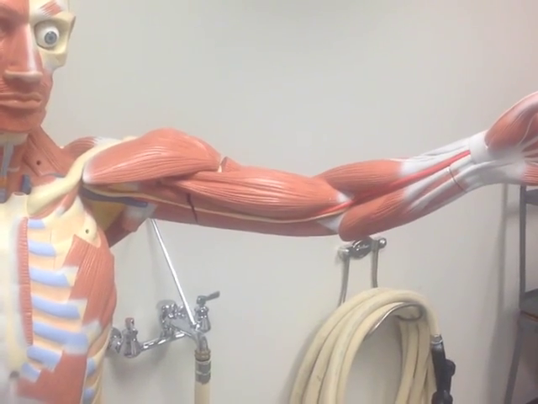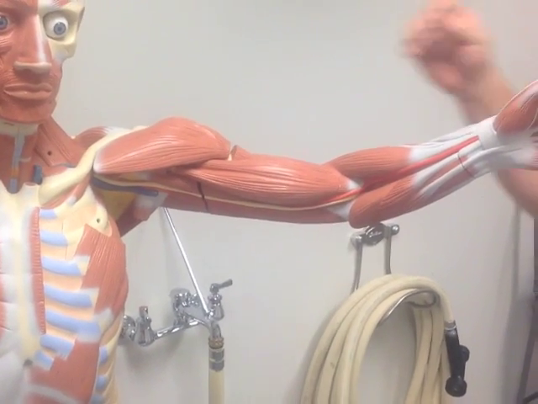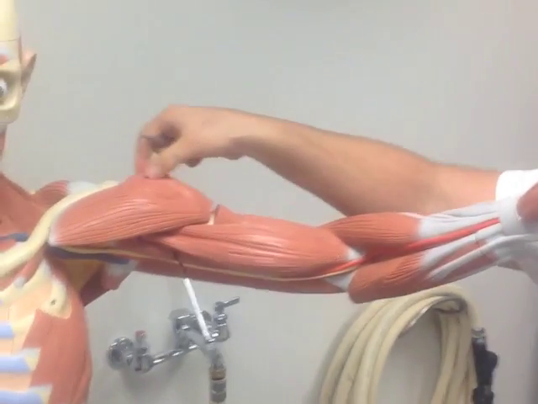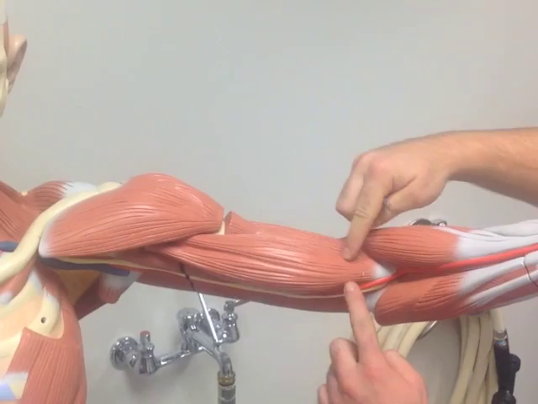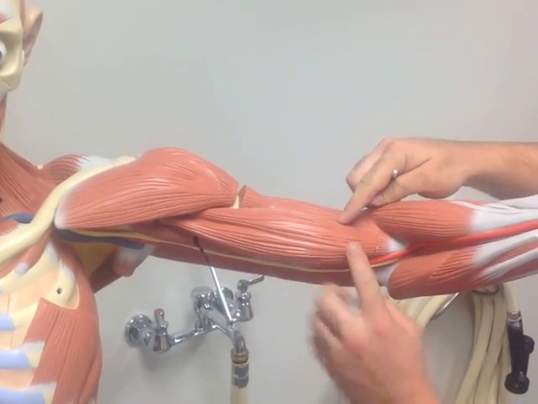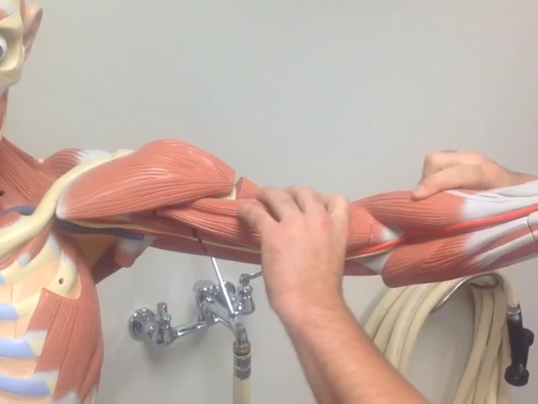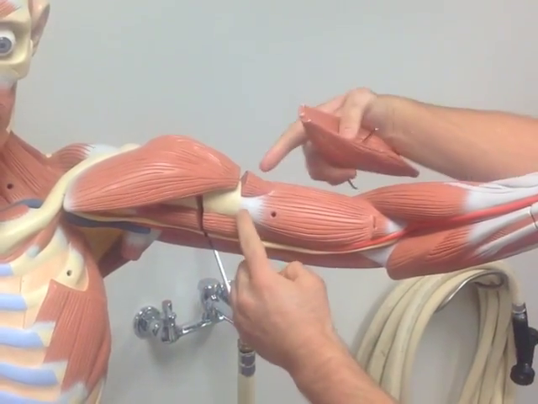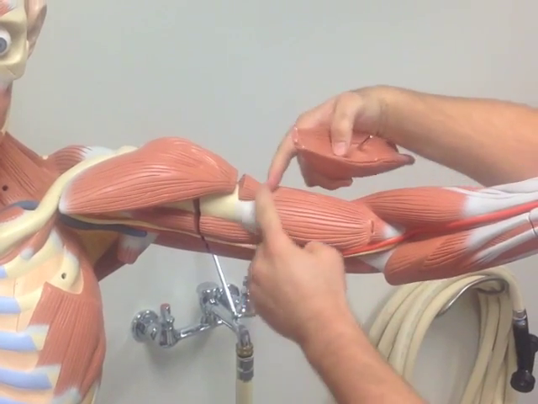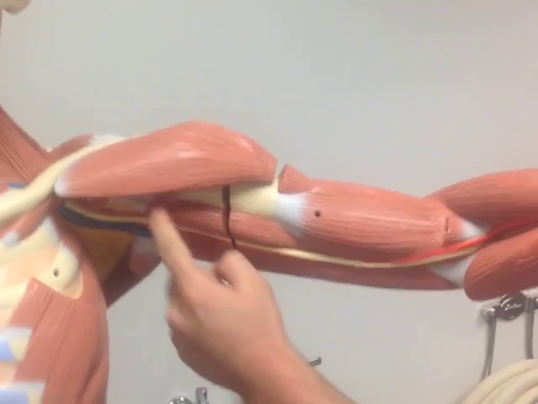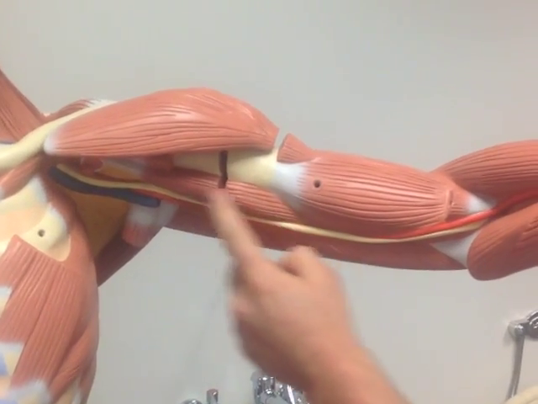All right, so we're looking at Tuff Ted's arm, or upper limb now. So we can see deltoid muscle right here. Biceps brachii muscle with the long head and the short head. Deep to biceps brachii is going to be Radialis muscle. And then coracobrachialis right here.